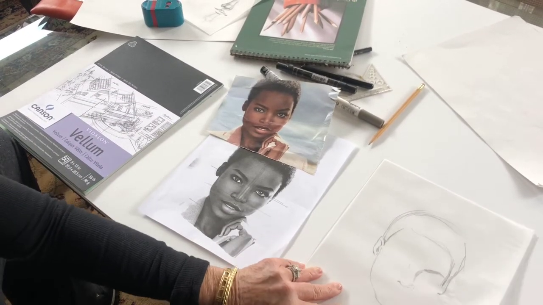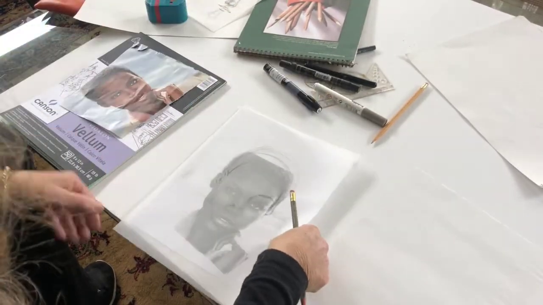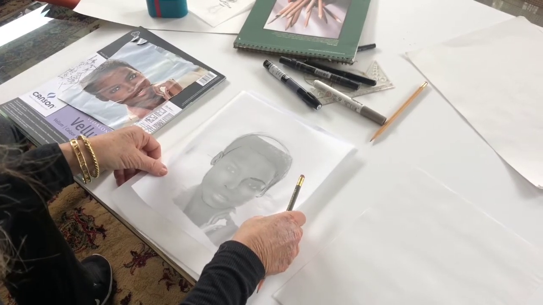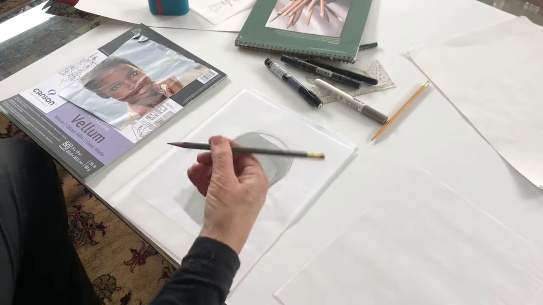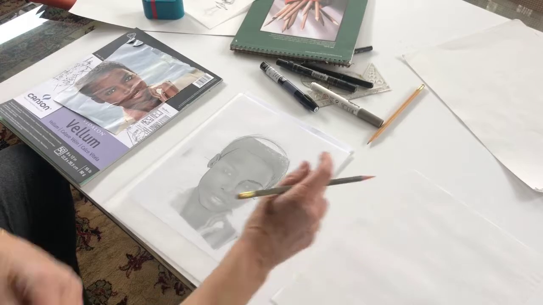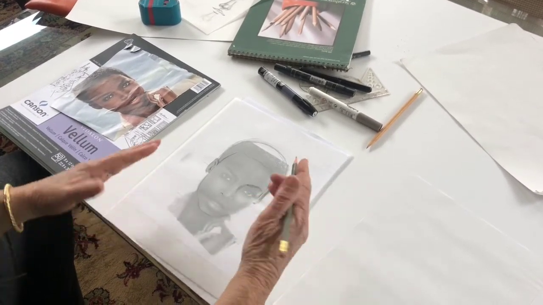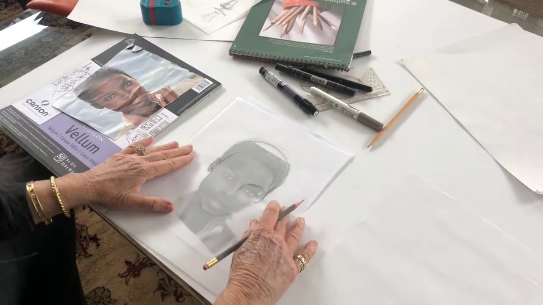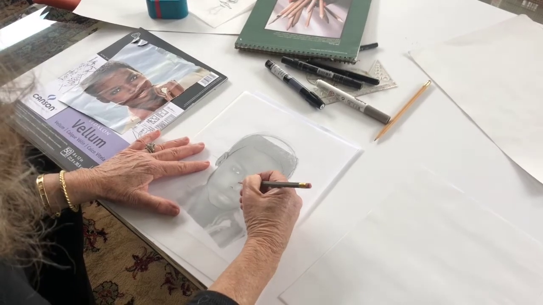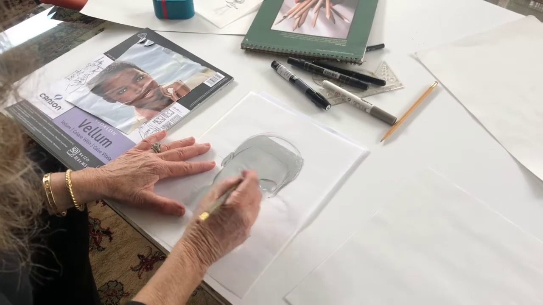So I use my vellum paper and I lay it over the face, and I'm going to do two drawings. One will be in pencil, and the next one will be more of a fashion sketch using a brush and markers. So in order to show you how we render with different techniques, I'm going to start with pencil. I am using this vellum paper, which is a translucent, transparent kind of paper. Let's start with the basics.